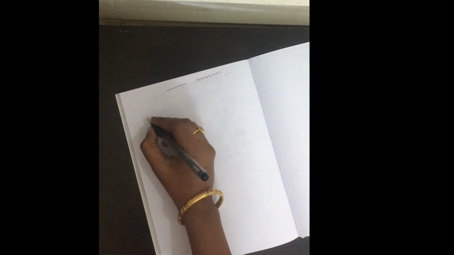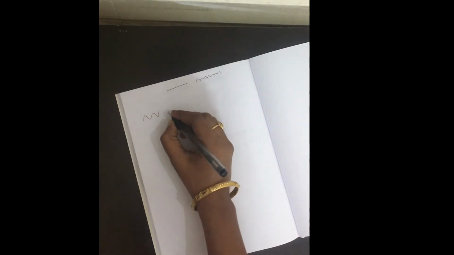Now we will be seeing about filter. The rectifier has to convert AC into pure DC, but it will convert the AC signal into pulsated DC. That means the DC signal is there, but there will be a small amount of AC signal also. So in order to get a pure DC, or in order to eliminate the unwanted AC signal, we will be using a filter.